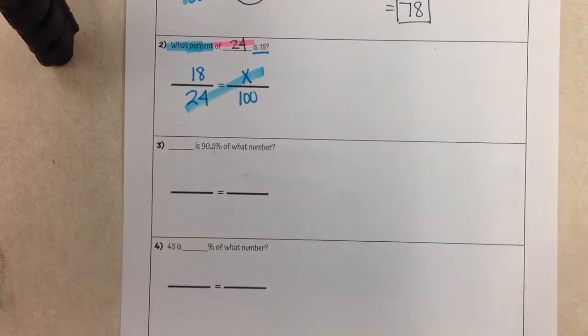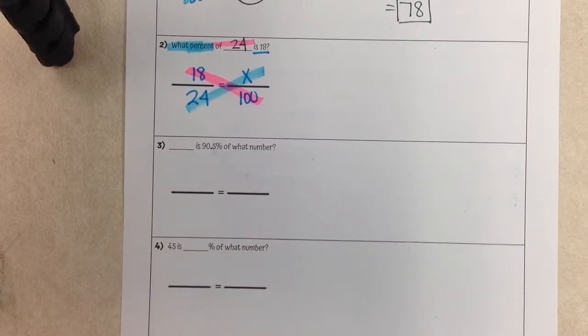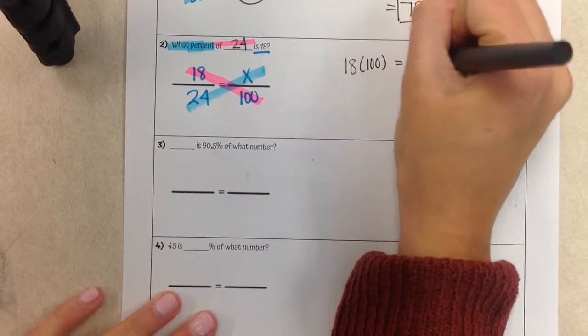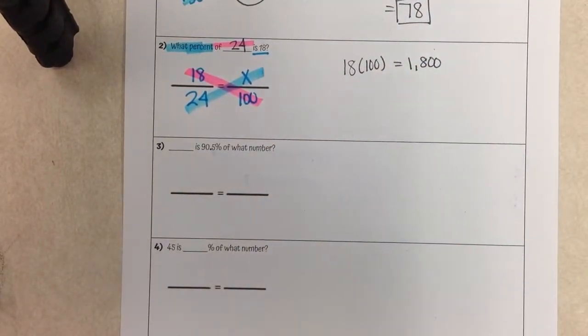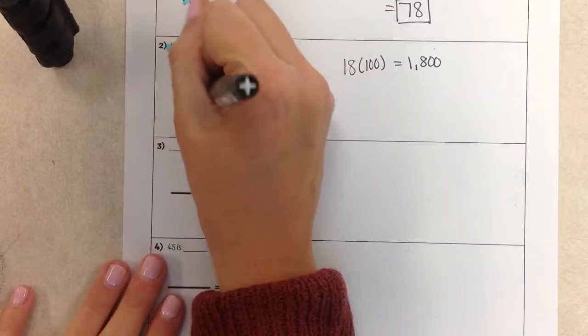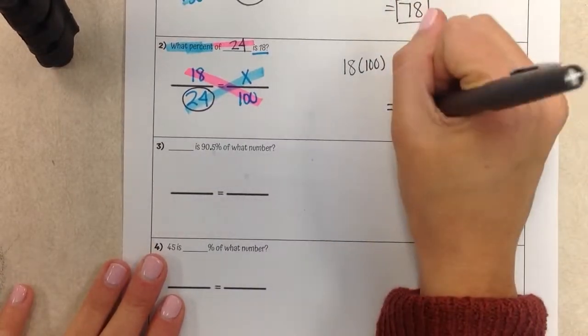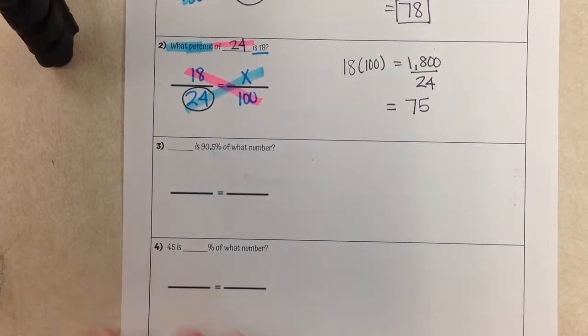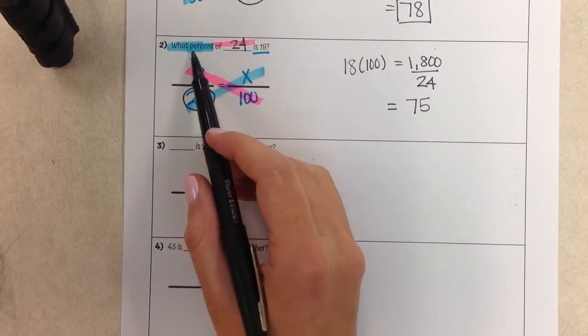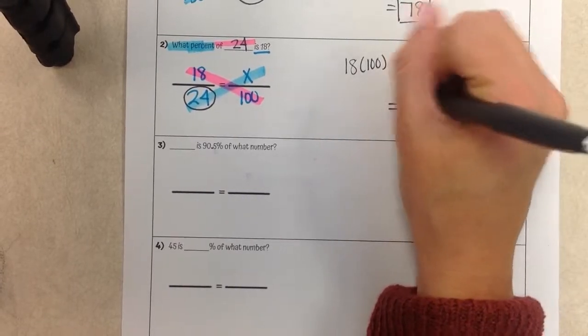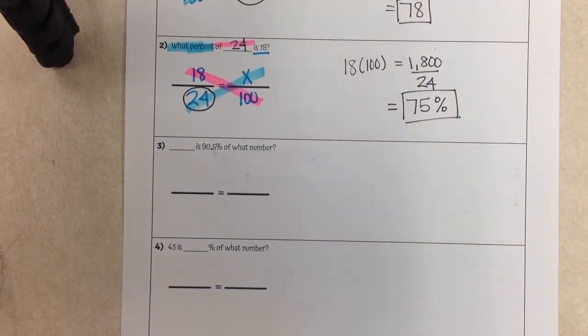Now I'm going to highlight my two diagonals. I'm going to multiply the two numbers in the same diagonal, so 18 and 100, which equals 1,800. I'm going to divide by the number in the same diagonal as the variable. So dividing by 24, and I get 75. I'm going to look back at this problem though. What were we solving for? What percent? We were solving for the percent. So we should include a percent sign in our answer.